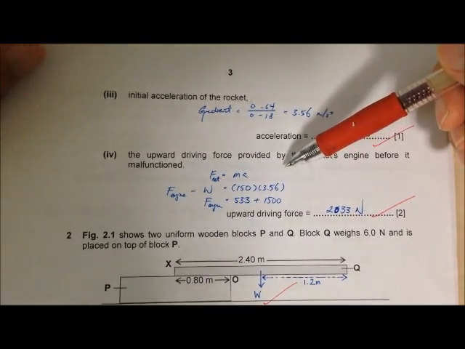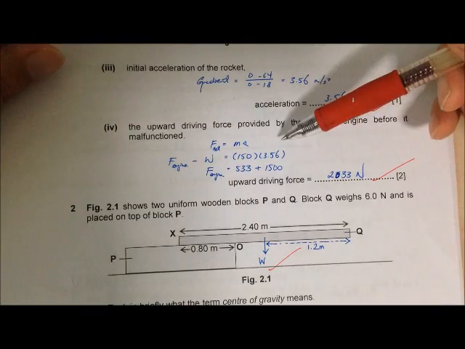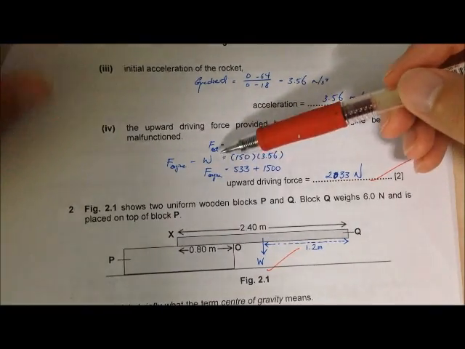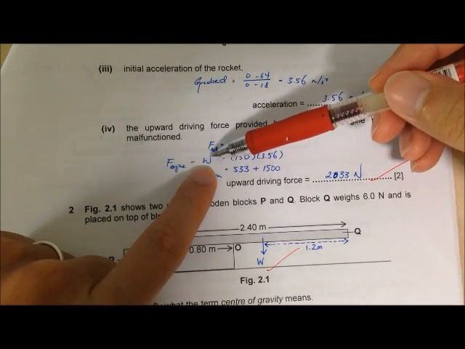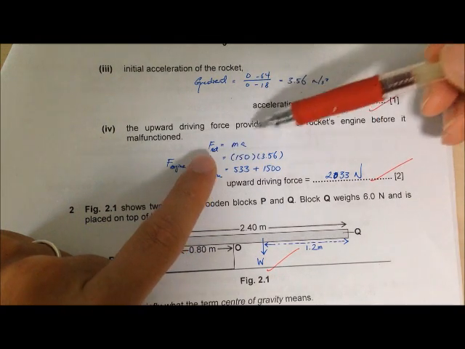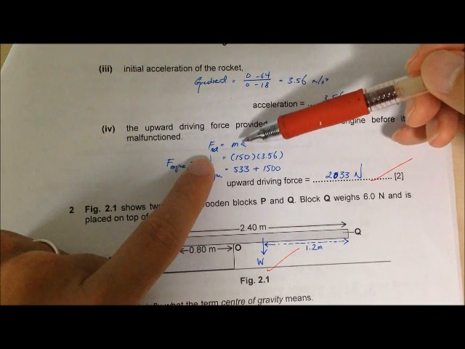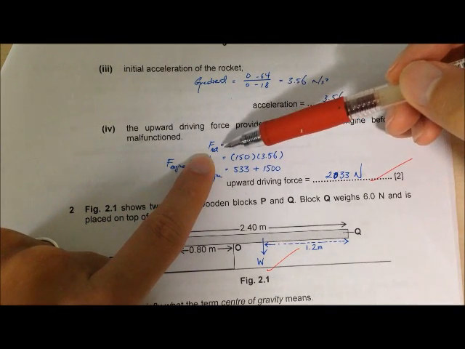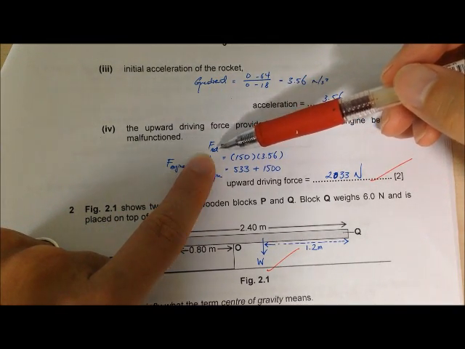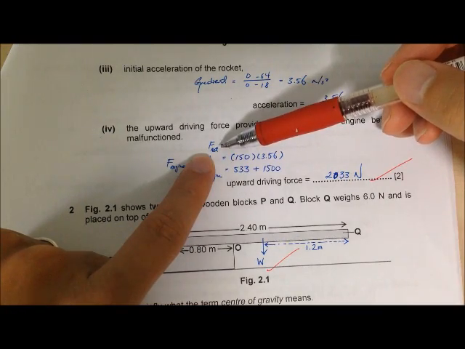Now part 4 is a bit tricky. Most students got this wrong because they didn't take into consideration the weight, and they directly substitute m times this acceleration and think that that's the answer. Now when you are using F equals ma, please take note that the F here refers to the net force, the summation of forces.